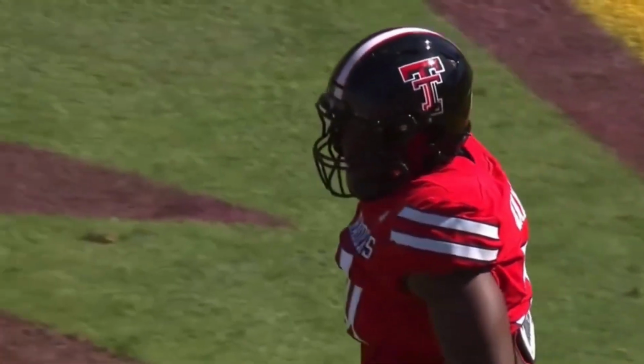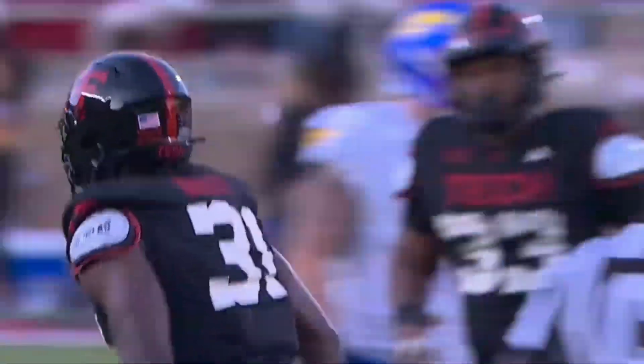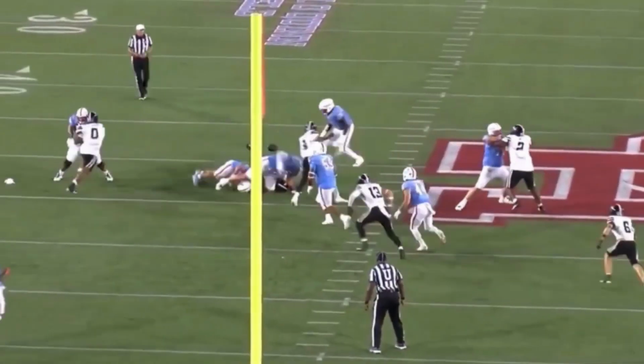Hey, welcome back to another episode of I'm Not a Scout, and today we're going to go with back-to-back edges. So last time we did Ruben Bain from Miami, and today we're going with David Bailey from Texas Tech.